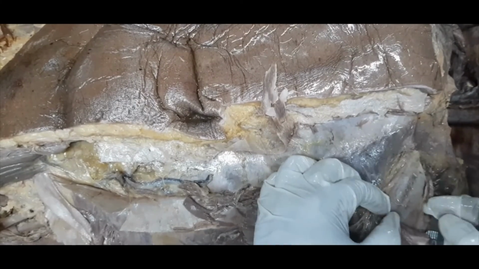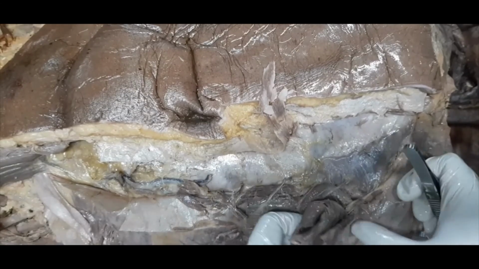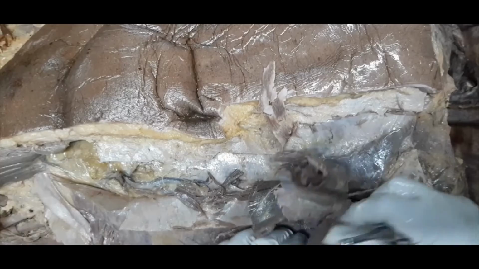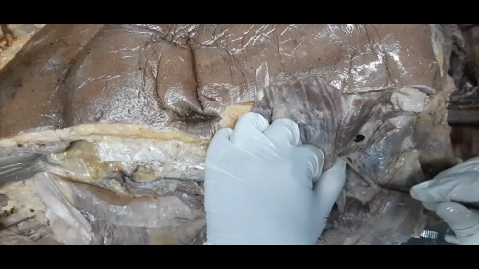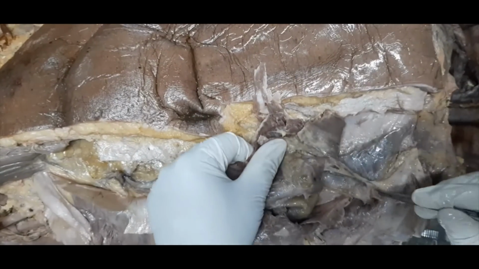which comes after piercing the intercostal space into the sheath. The sheath is here, so it should be somewhere here. Yes, probably this, you can see here.